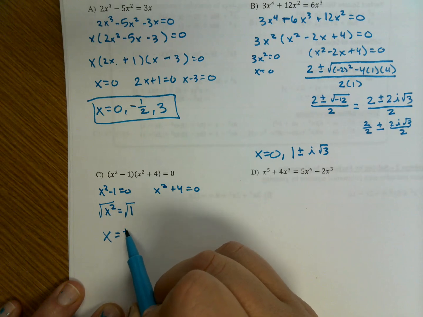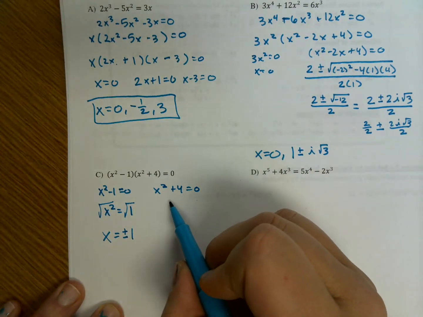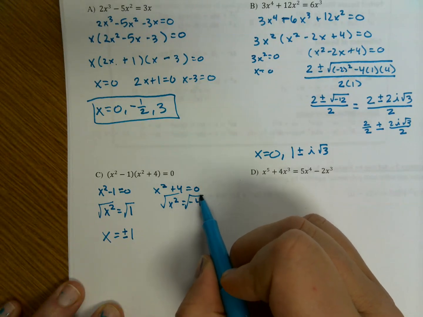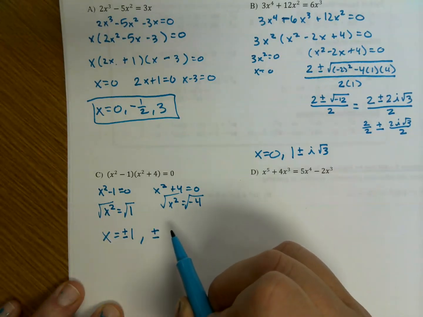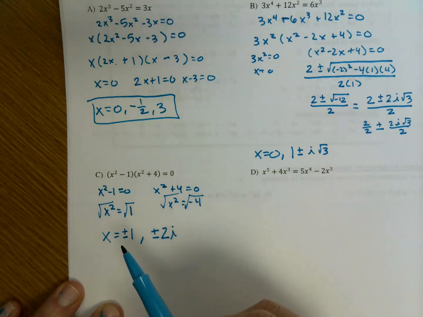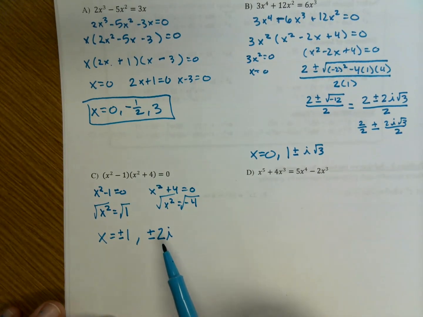So x would be equal to positive negative 1. Same thing here, I subtract my 4 over, then I have to take my square root. There's two answers that can be. Square root of 4 is 2, square root of negative is i. So I have two answers, 1, 2, 3, 4.